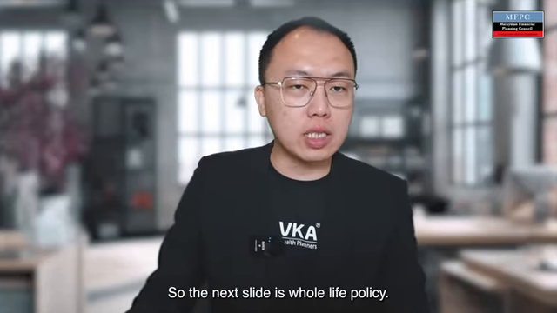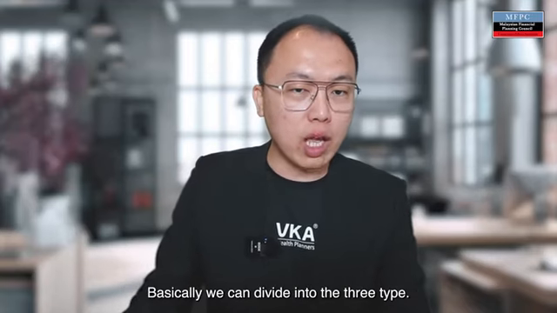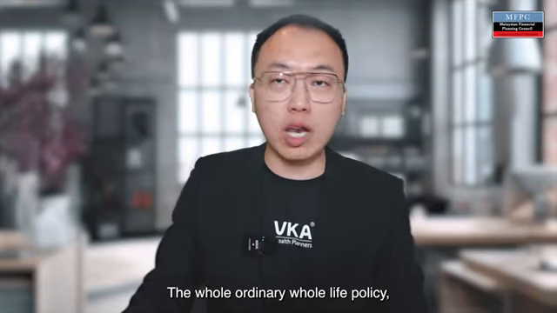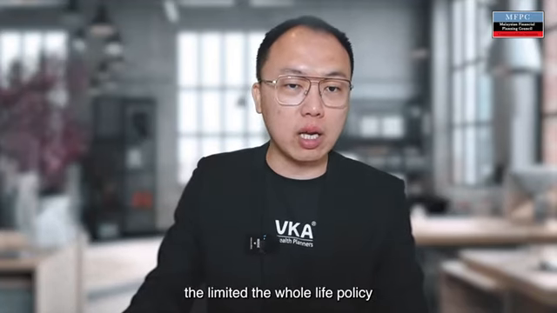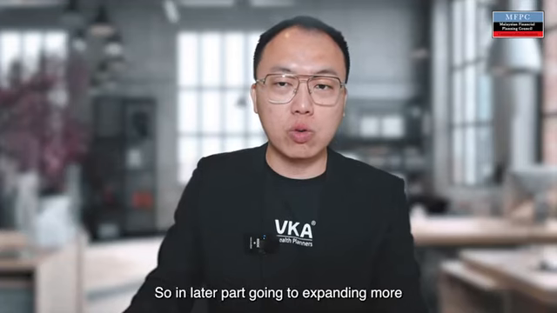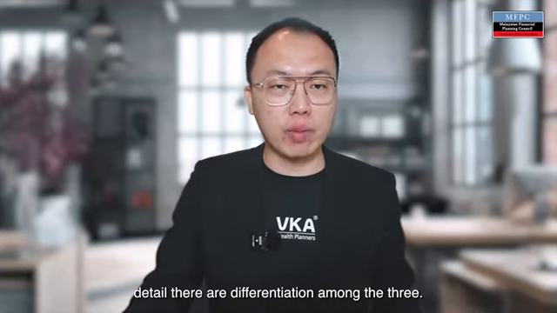The next slide is the whole life policy. From this graph, we can easily look at whole life. Basically, we can divide it into three types: the ordinary whole life policy, the limited payment whole life policy, and the whole life endowment policy. In a later part, we're going to expand in more detail on the differences among the three.